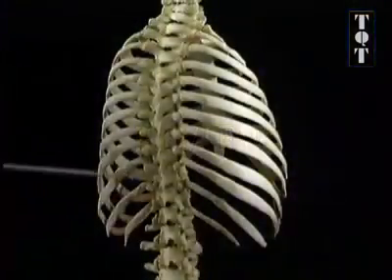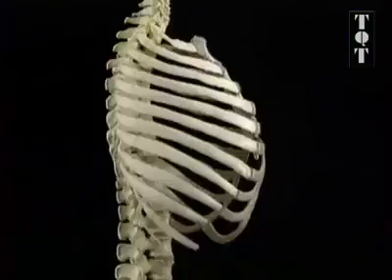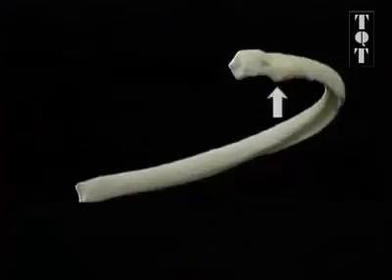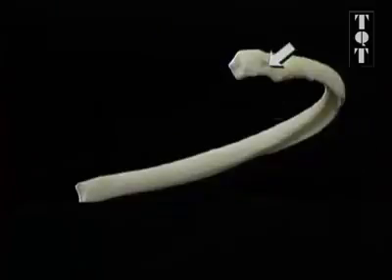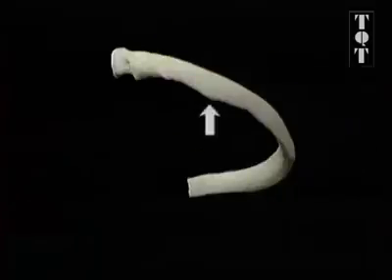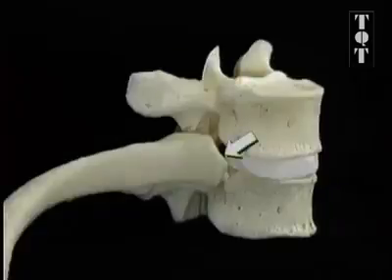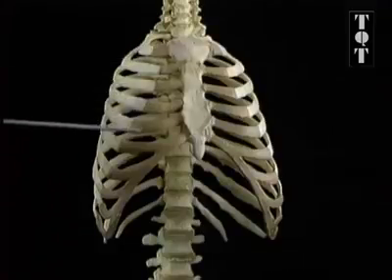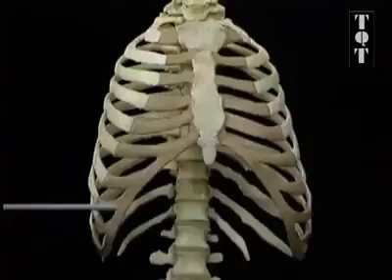Here are the thoracic vertebrae and the ribs. Here's the head of the rib, the tubercle, the neck, and the angle. Here's the costovertebral joint and the costotransverse joint. Here are the costal cartilages. Here's the costal arch.